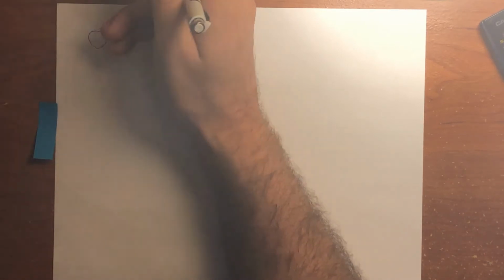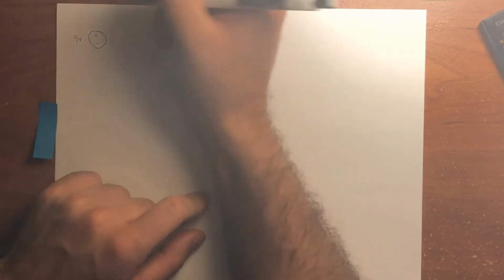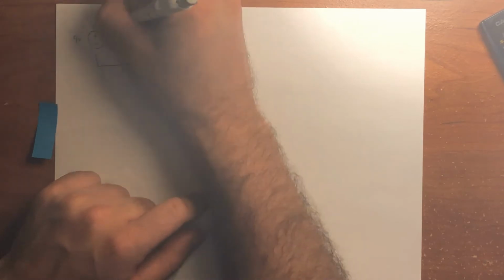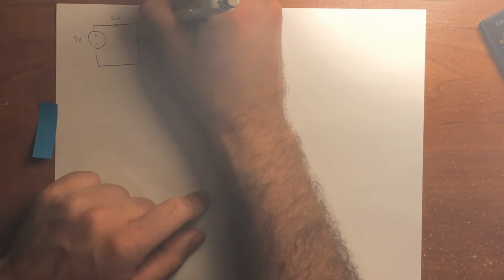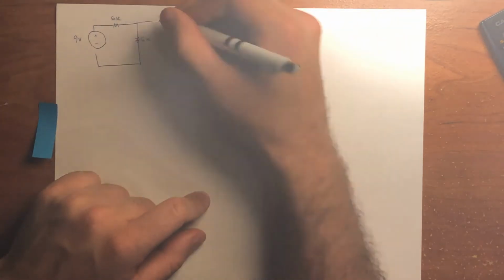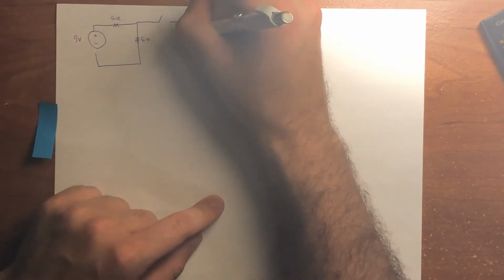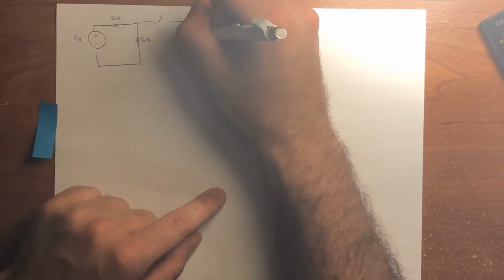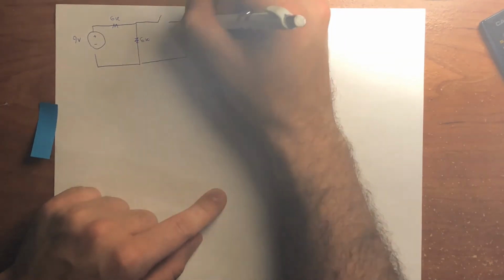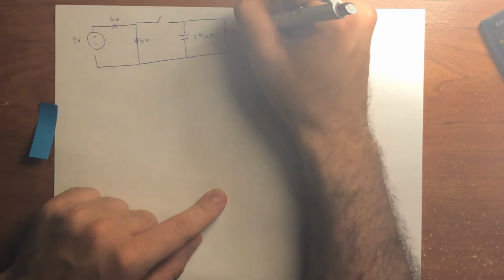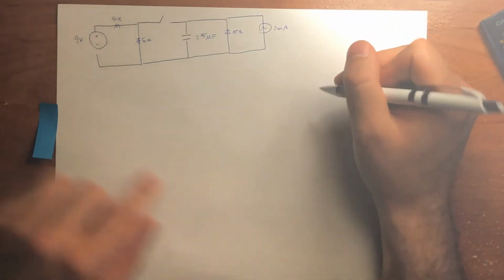We draw the voltage source, which is 9 volts, and the 6K resistors. Now the switch is open, so it looks like this, pretty much an open circuit at this point. Since the capacitor is not at steady state anymore, we put in the capacitor, which is 2.5 microfarads. We end up with the 6K resistor and the 2 milliamp current source.